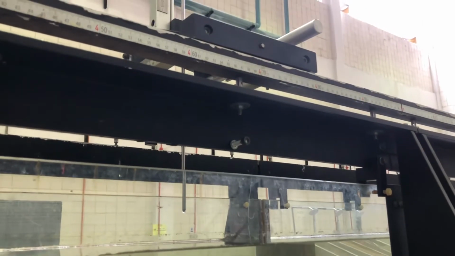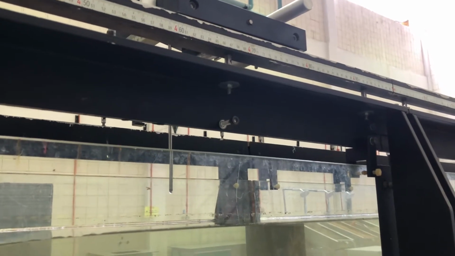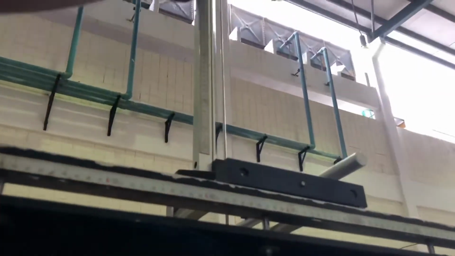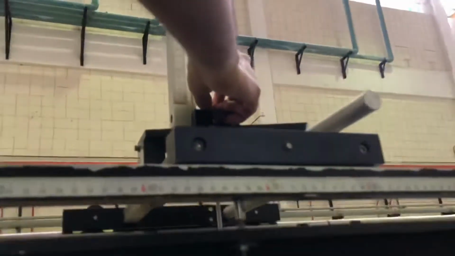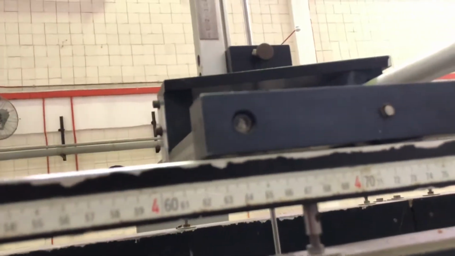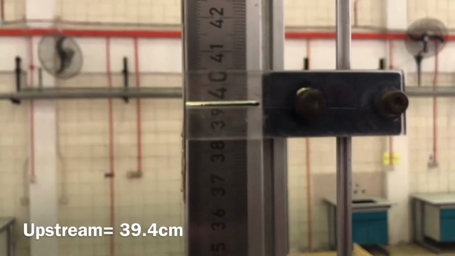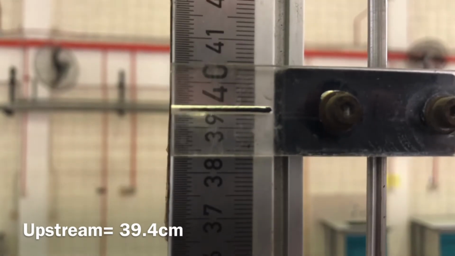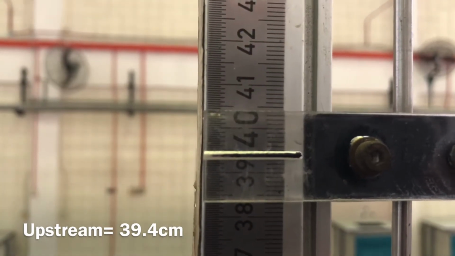So now let's move on to take the readings for finding the depth of water in the upstream section. For that, we will adjust the scale and move it to just be touching the top of the upstream flow. Now you can observe the needle is touching the upstream flow. So from the scale you can observe the depth of the upstream flow. As it says here, it's 39.4.